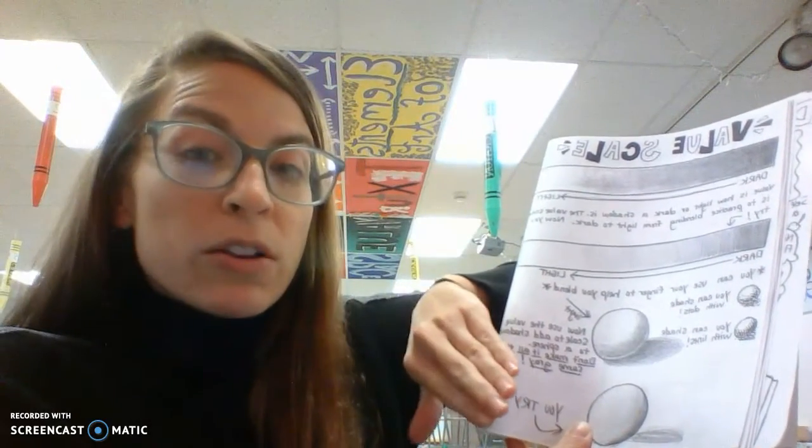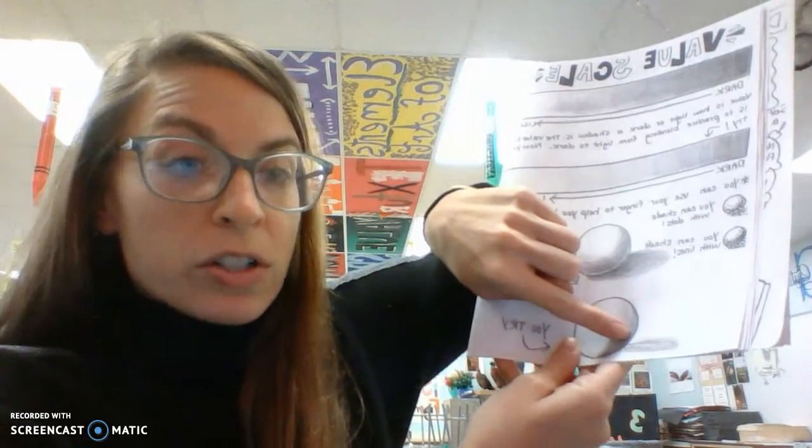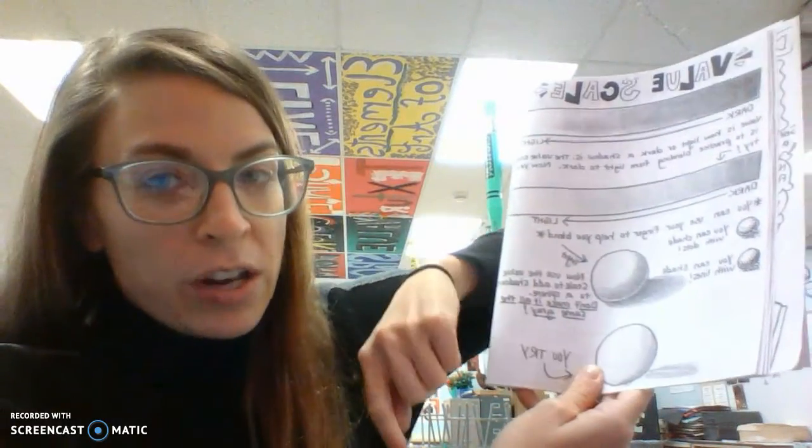Don't just use the same color gray. Make sure there's a difference between your really dark darks and your lighters and your really white whites. Then you can go ahead and make a shadow as well. If you want to use a finger to blend that, go for it.